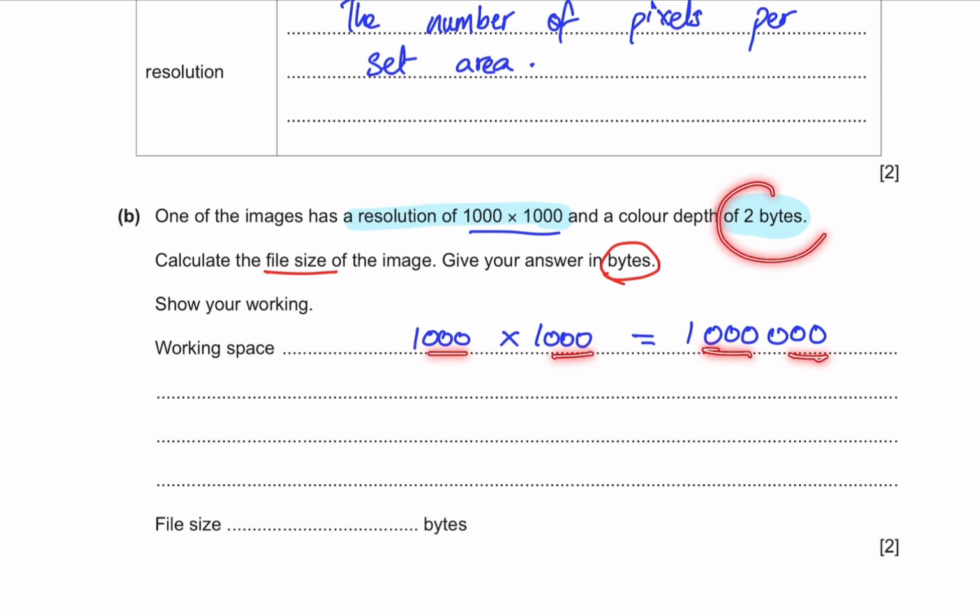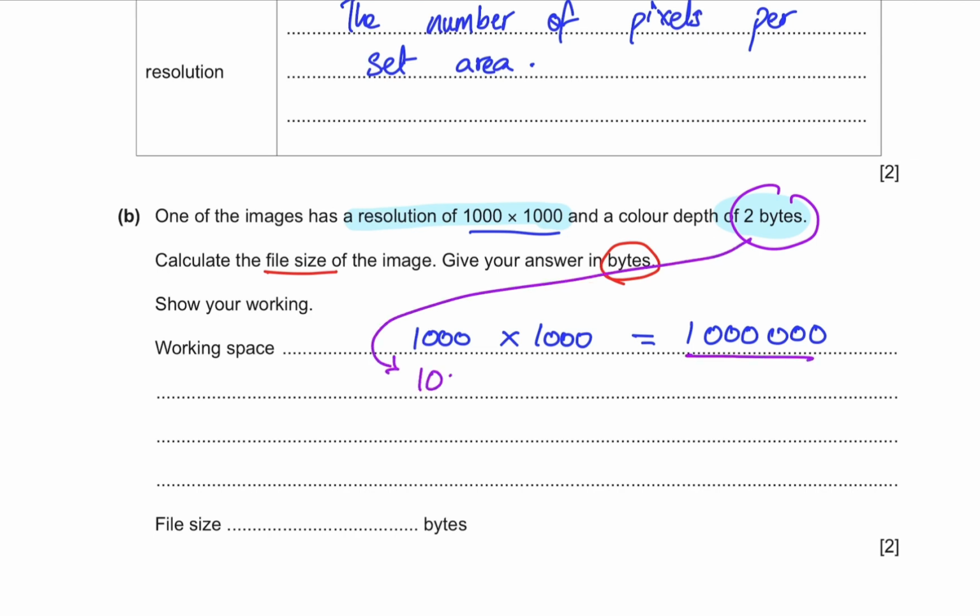But since we have 2 bytes here, we'll bring this here and multiply this value by 2. You multiply it by 2, what do we get? We get 2 and 6 zeros. So this is the final answer in bytes. Very easy question. I hope this is clear.